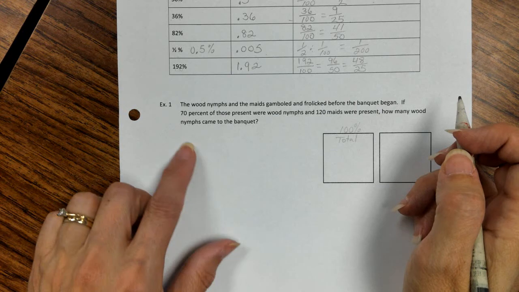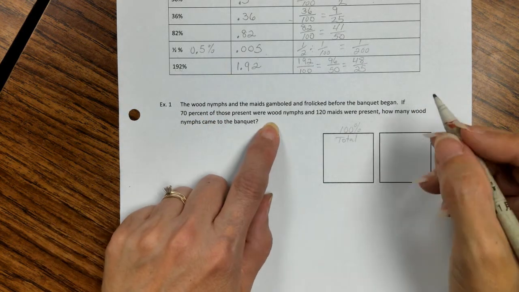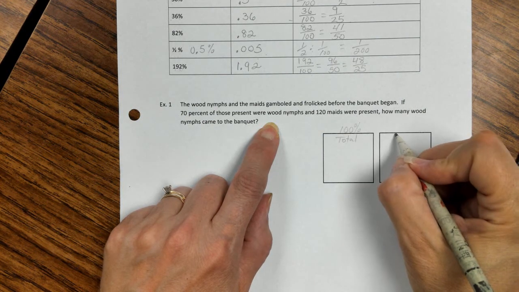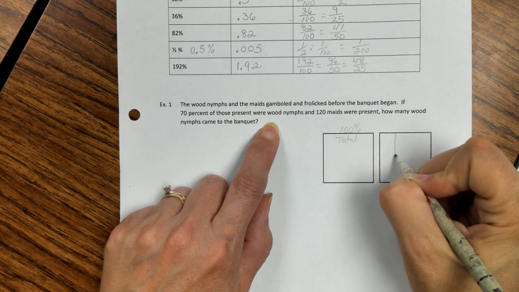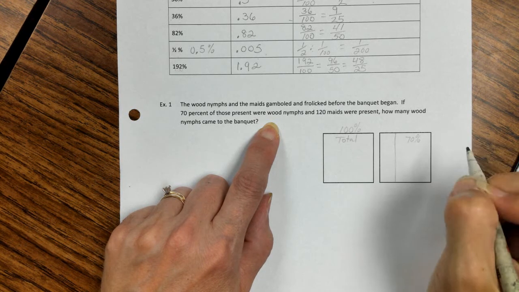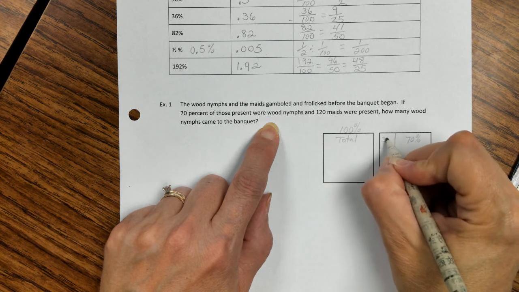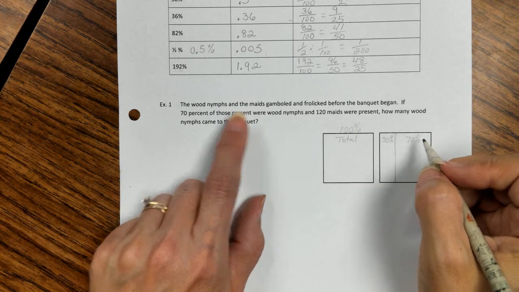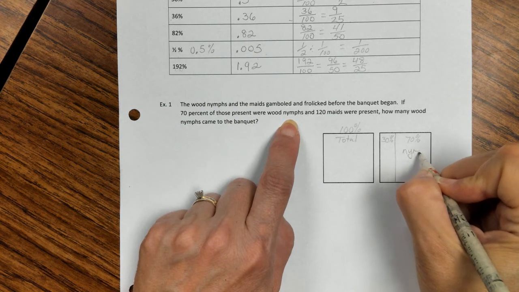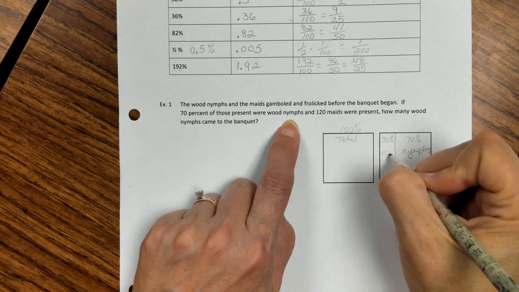And this is telling us 70% were wood nymphs. Okay, so I'm going to take this box that represents everybody. 70 is more than half. I'm going to make this my 70%. And if this is supposed to total 100%, that means this one has to be 30%. 70% were the wood nymphs. I'm just going to write nymphs. Which means 30% were the maids.